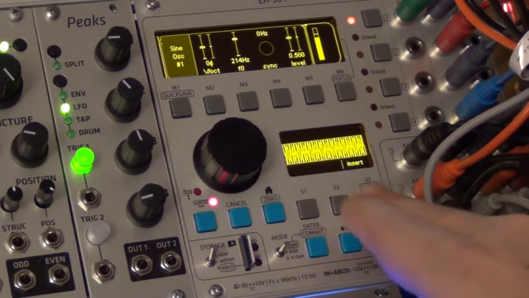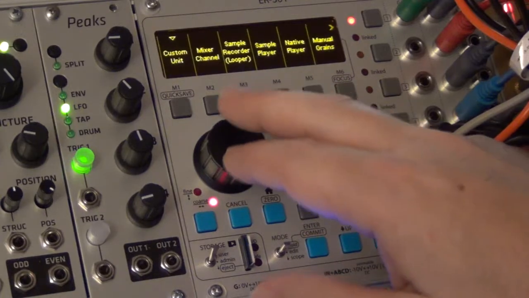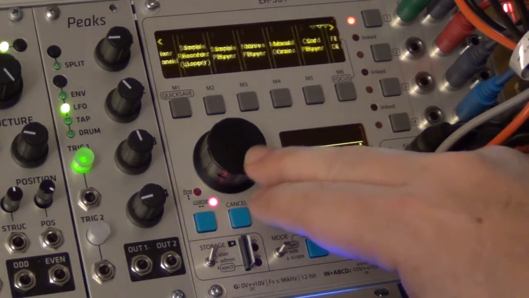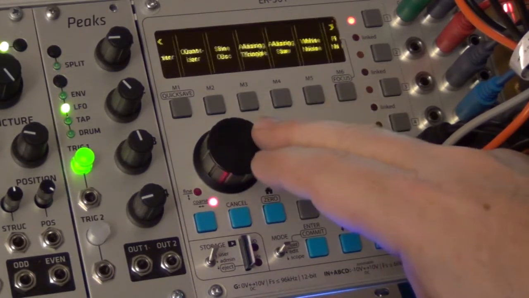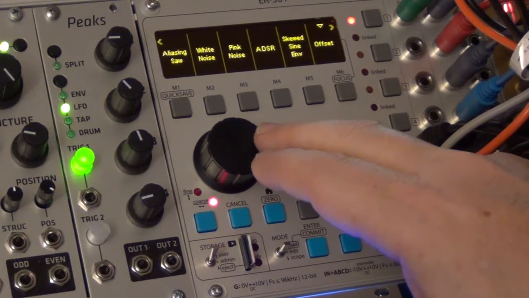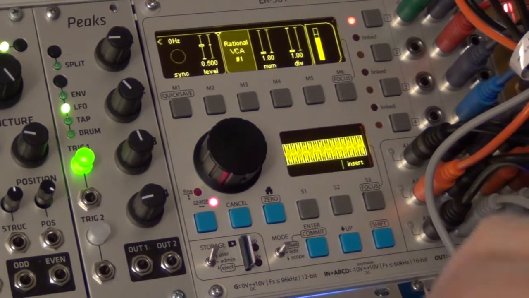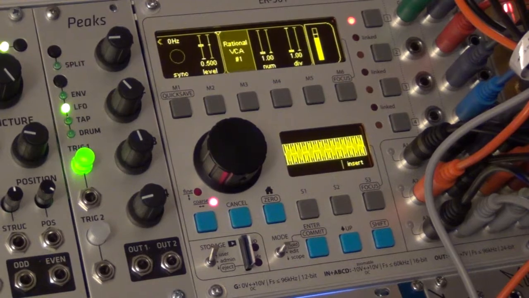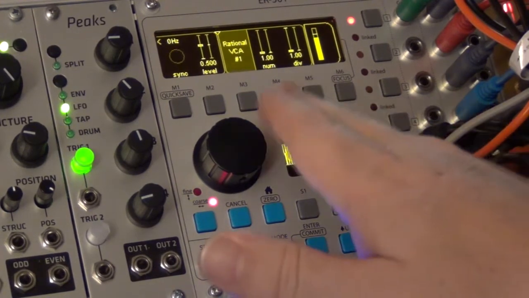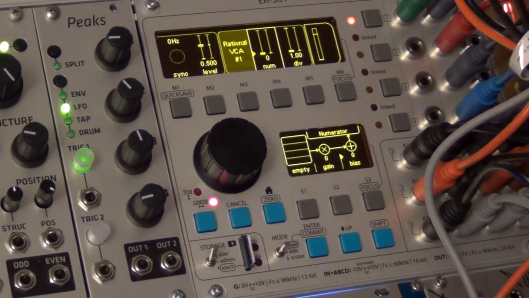Next thing I'll do is put a VCA after this to control whether we're hearing this or not. In this case, I'm going to use the rational VCA because I really just want it to be either on or off. So I'm going to set the default numerator to 0, so that would be all the way off where we can't hear it.